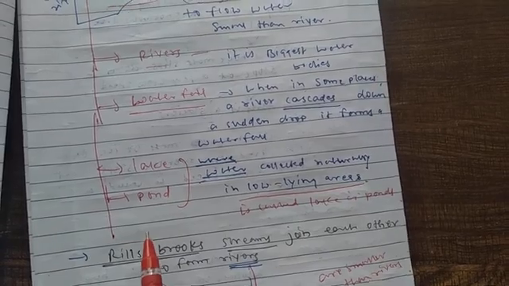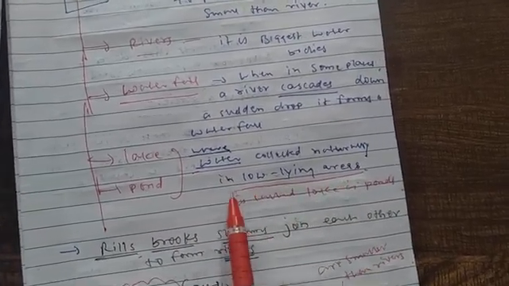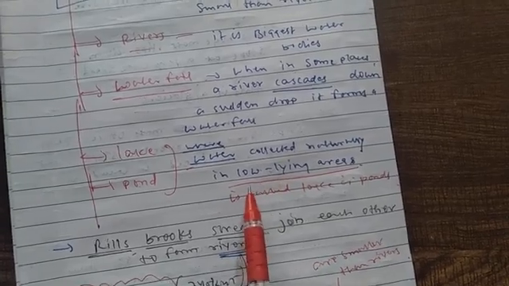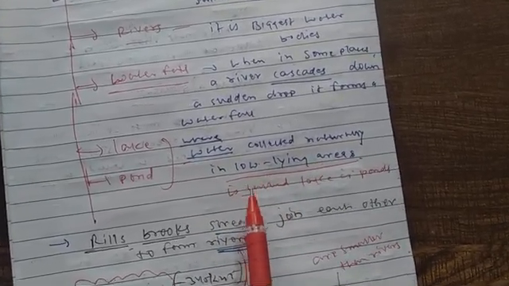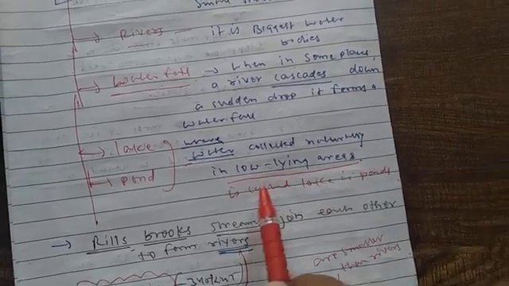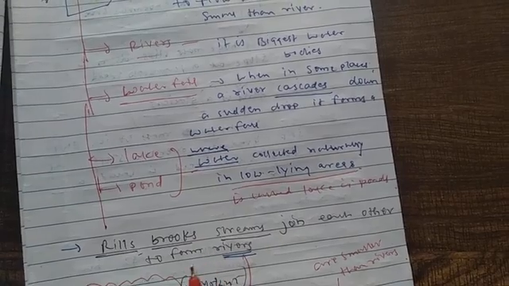Now the lake and pond. They are water collected naturally in a low-lying area. In the rainy season we see that somewhere water is collected naturally in low-lying areas, and that we can call a pond. A lake is bigger than a pond.